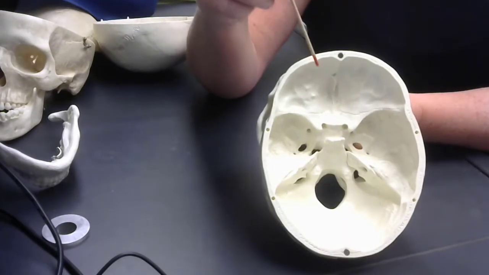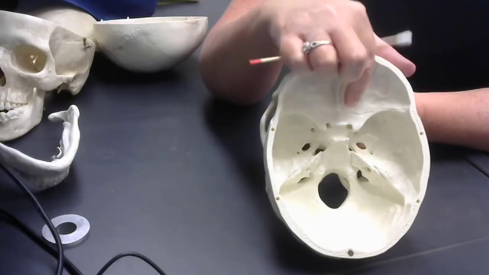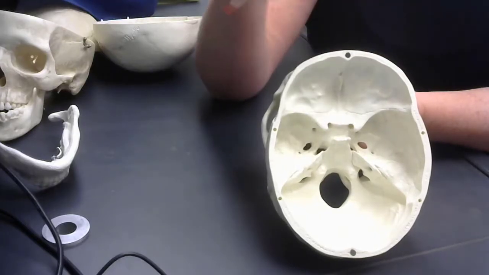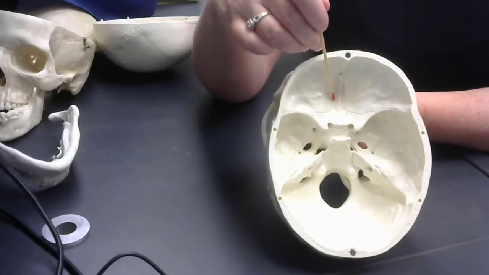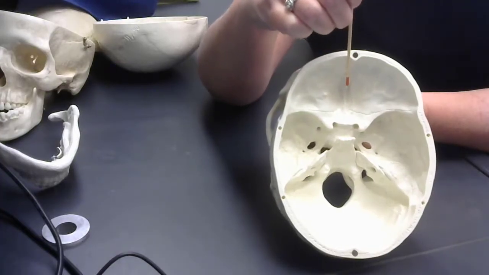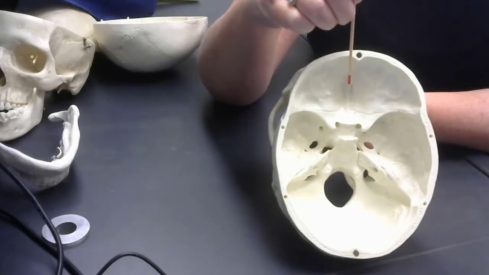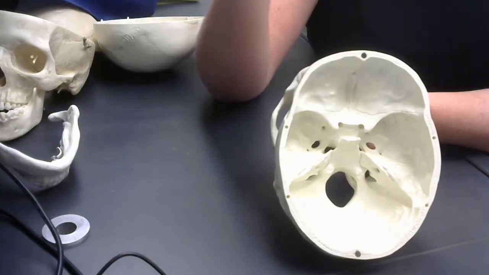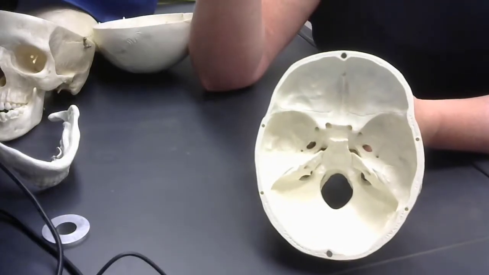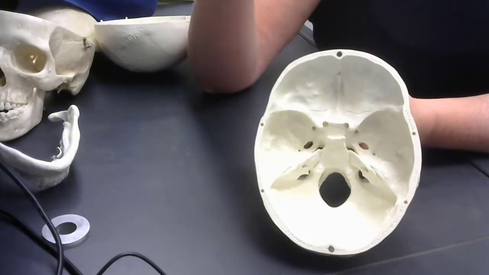So the ethmoid bone has a couple of structures here that you need to know. Now, if you feel with your finger, you'll see that there's something sticking up right here. That thing that is sticking up is the Crista galli, right there. The Crista galli. It means rooster comb, so you can kind of feel that right there.